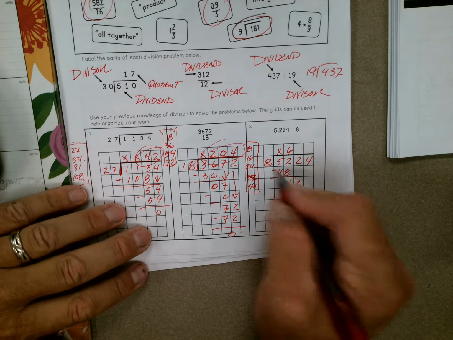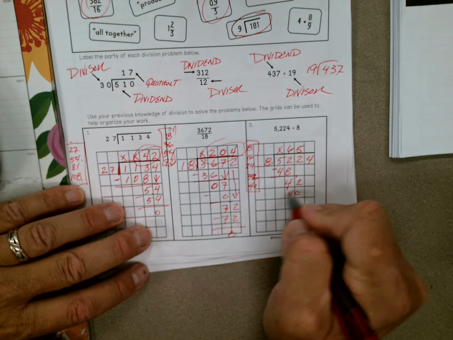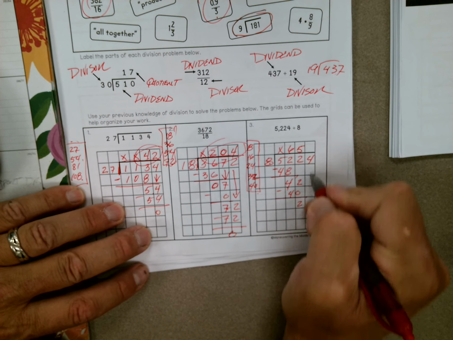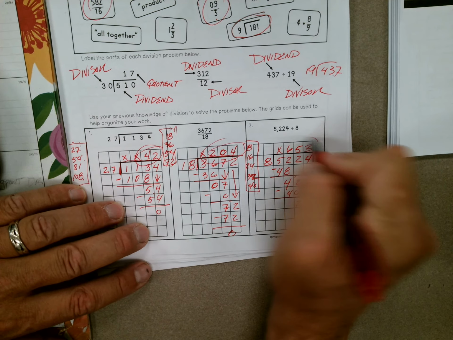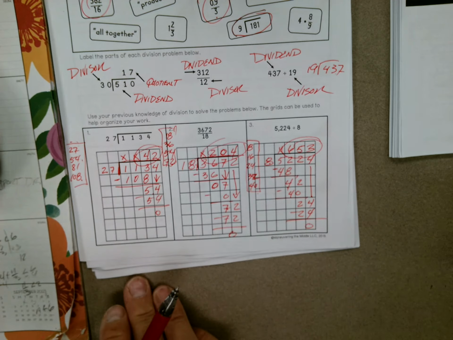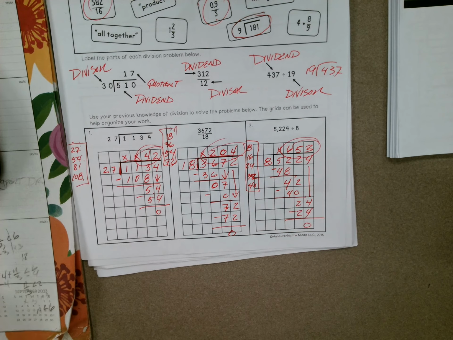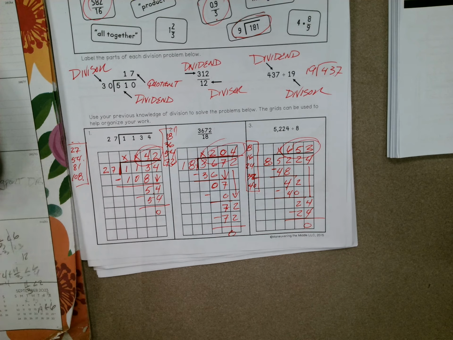Okay, so 8 fives are 40. I know that. Subtract and get 2, bring the 4 down. 8 threes are 24. I'm done. Finish the problem out. And the quotient is 653. So we're doing well.